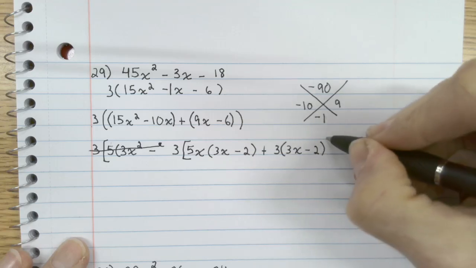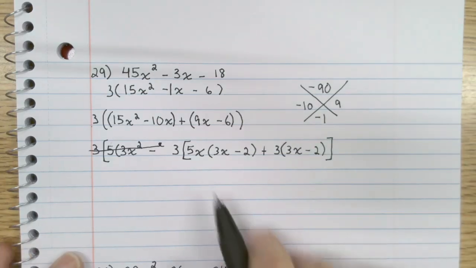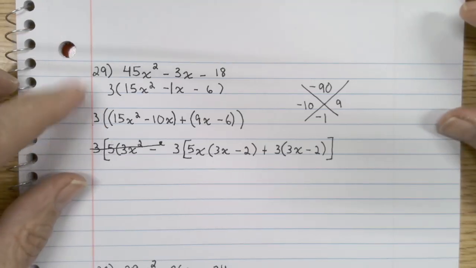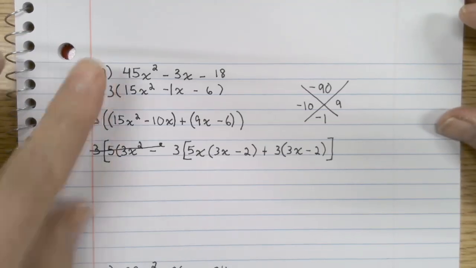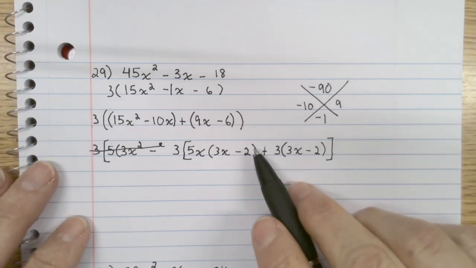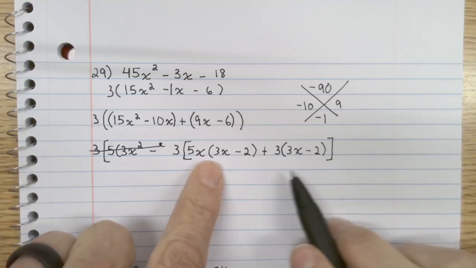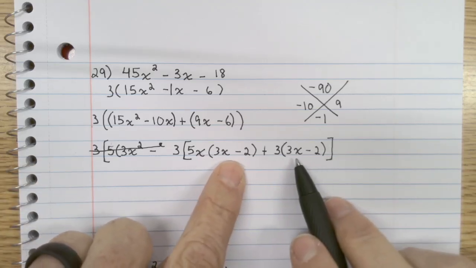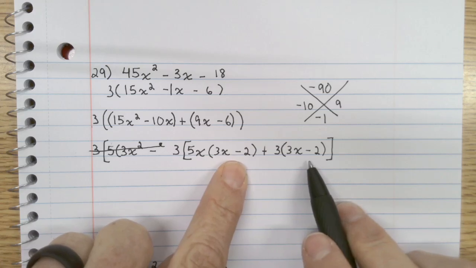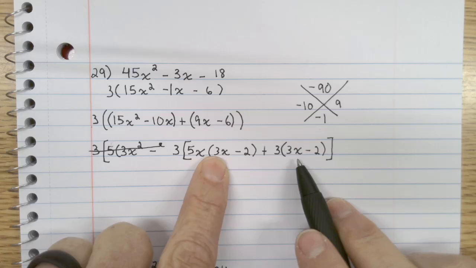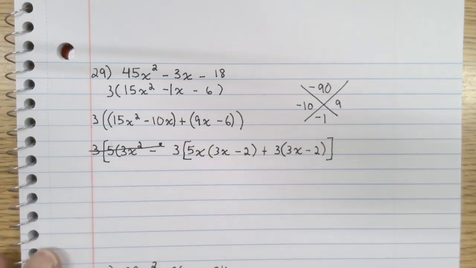So now here's where we're at. We got this big, huge expression here. And again, the 3 that we factored out at the beginning, you can almost kind of ignore that till the very end if it helps you out, or just put the 3 off to the side. But now you'll notice this expression here, they both have 3x minus 2, right? So that means I can factor a 3x minus 2 out of this expression here.